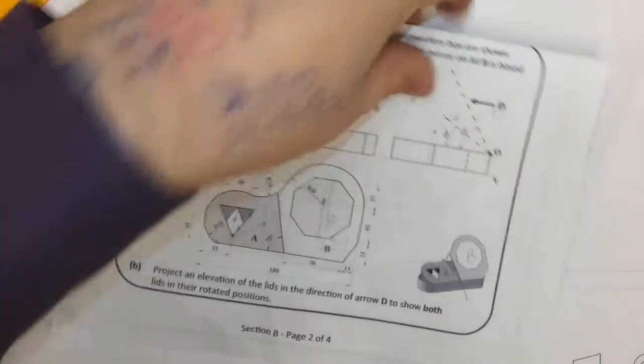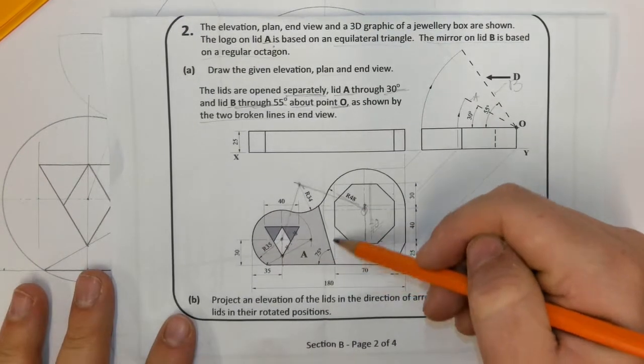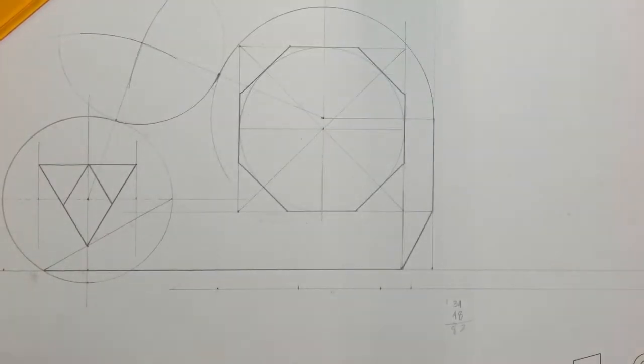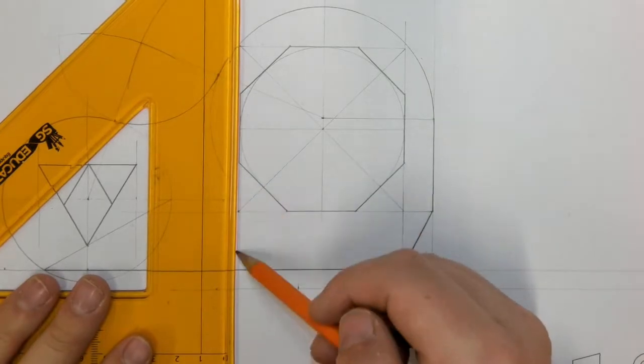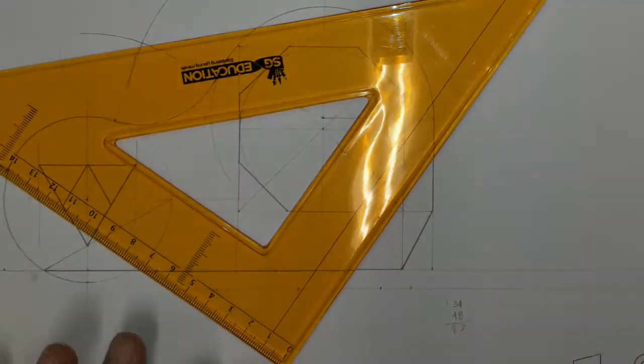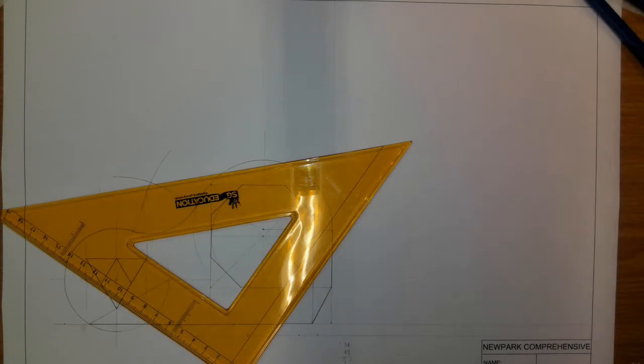Now we've got to do the division line between lids A and B. Okay, it says the angle is 75 and it's just down from the octagon there. So we'll do that. So zoom out here.